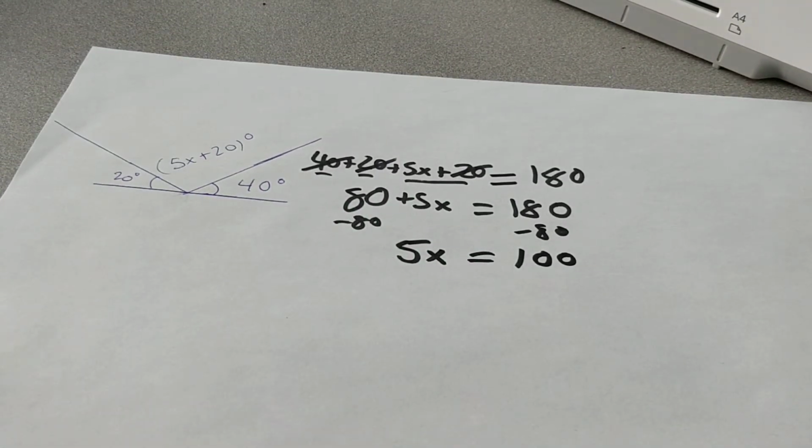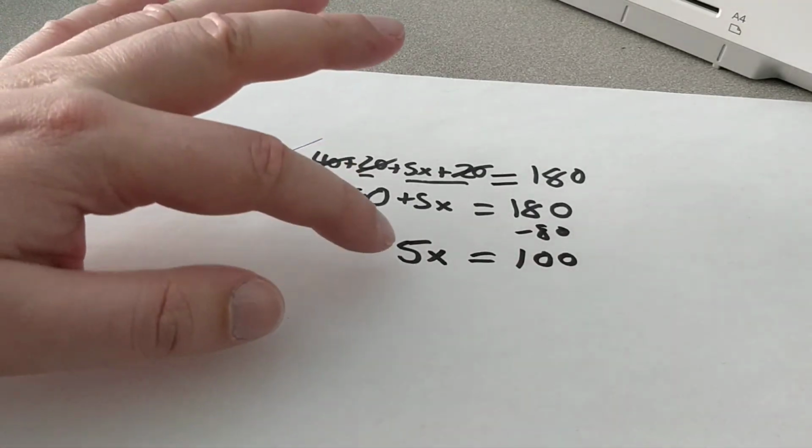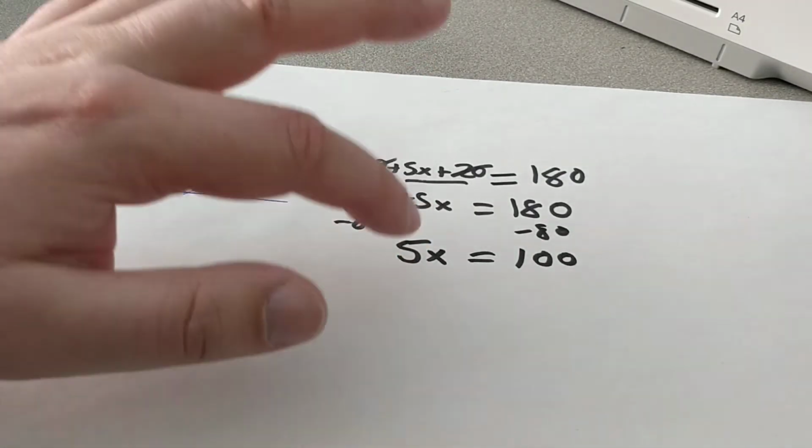There it is. Okay, now this step seems to be the one people are getting stuck on, and I get it. So we're saying 5 times what? This is not just 5x. It's 5 times x is 100.